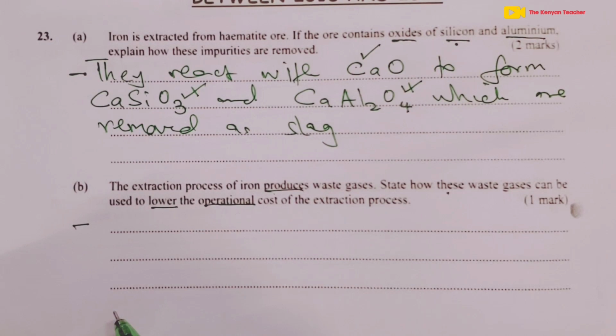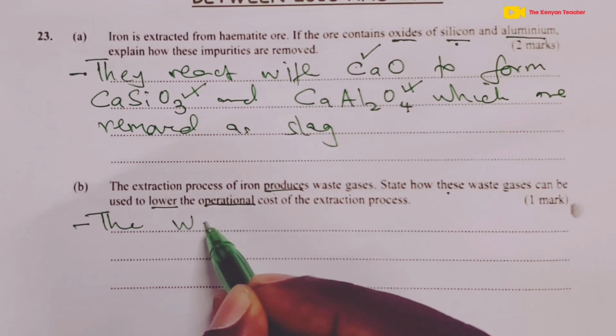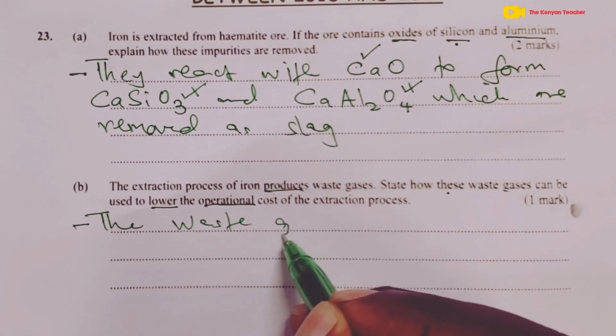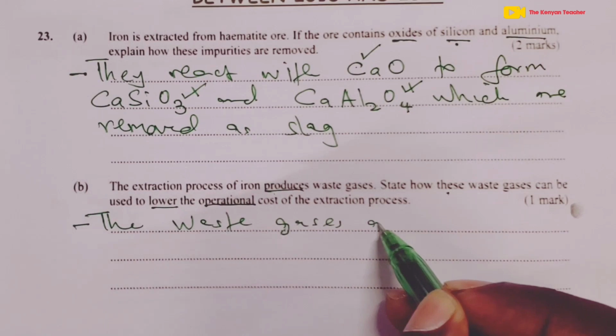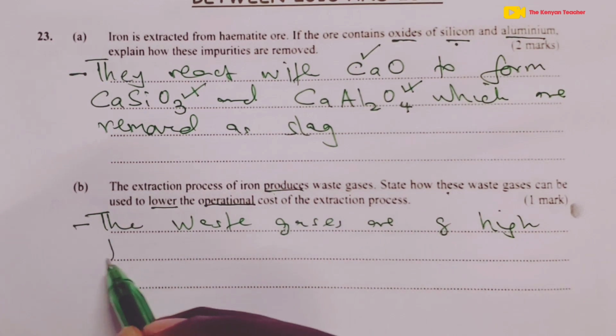And why are we able to use them to preheat the incoming air? They are of very high temperature. So the answer here is that the waste gases are of high temperature.